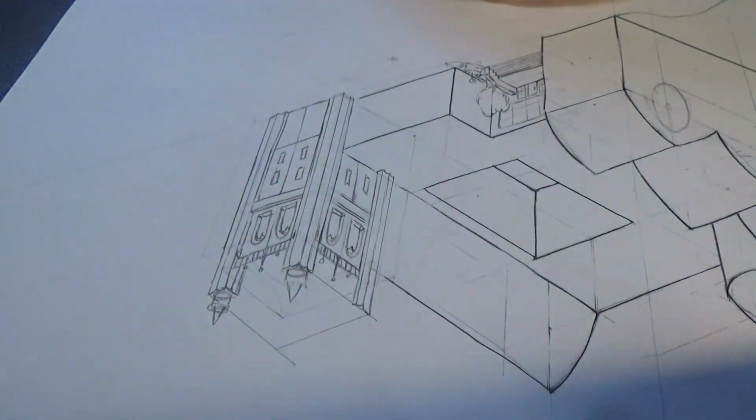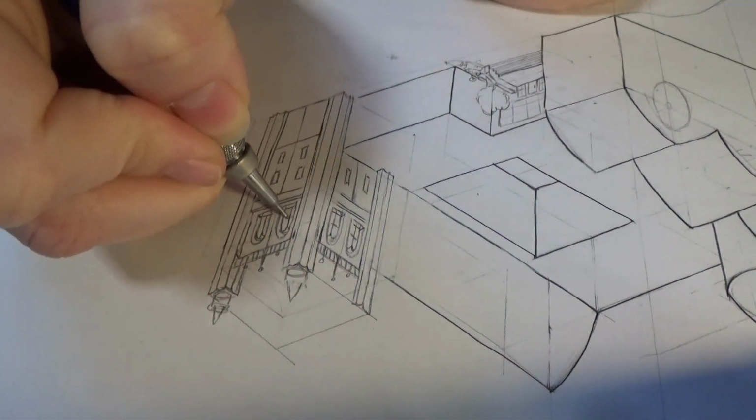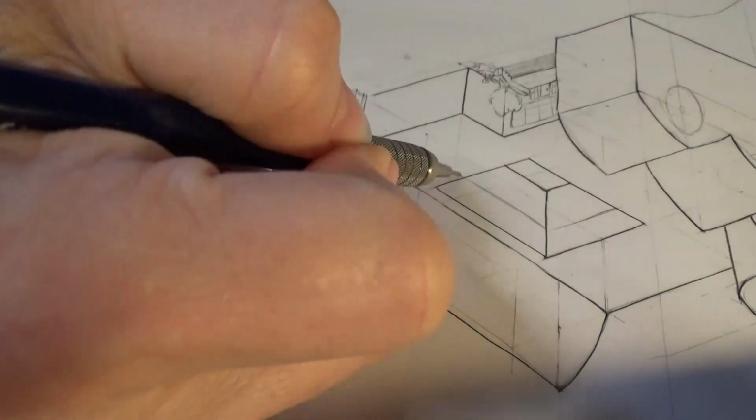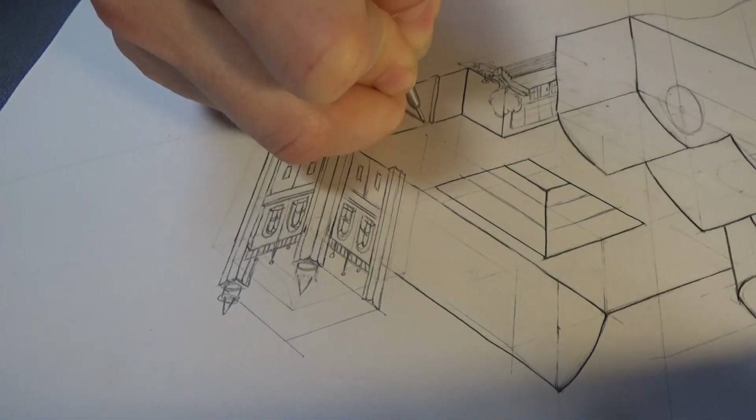I opted to not measure out all the little details I added, instead going for hand drawing and estimating where things should go. It gives it character.